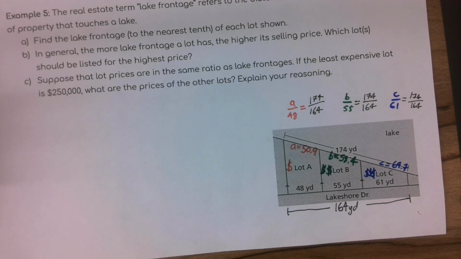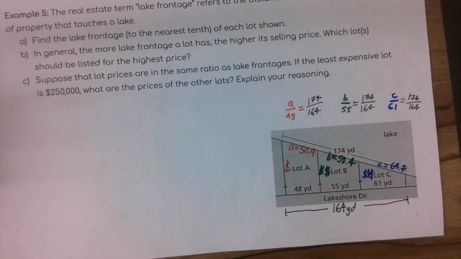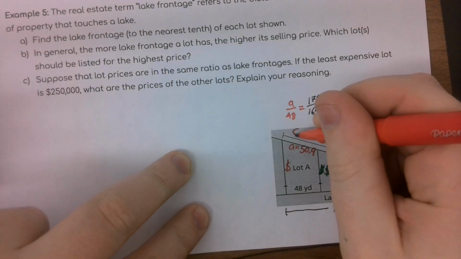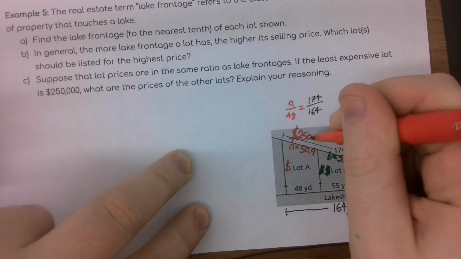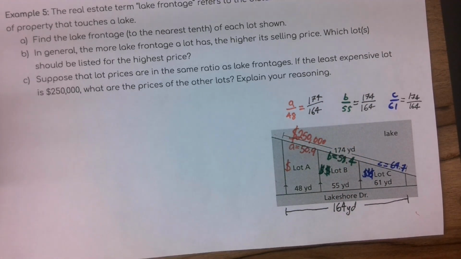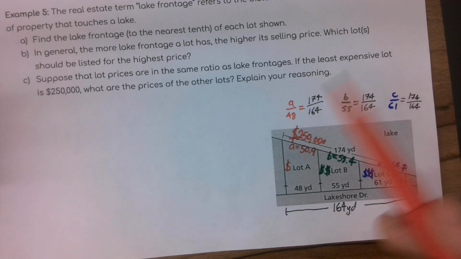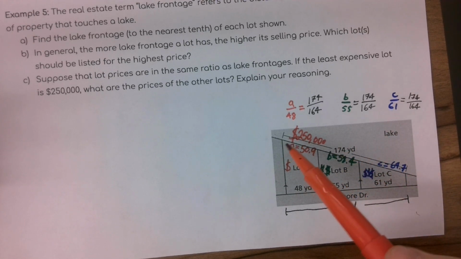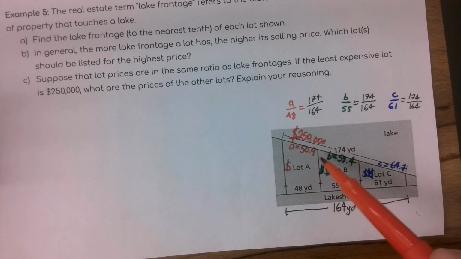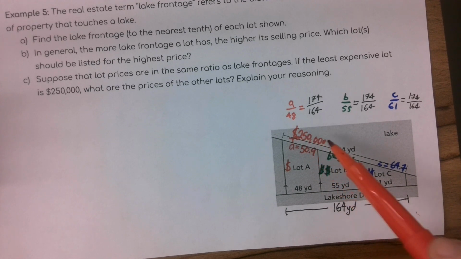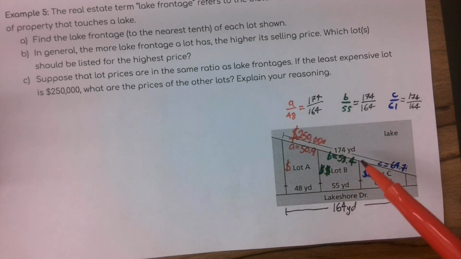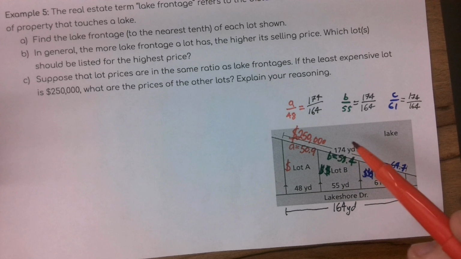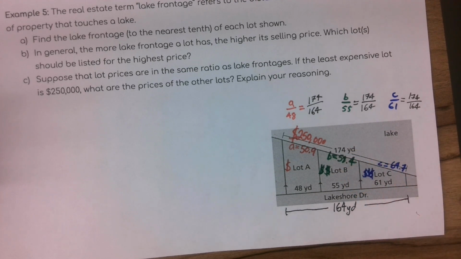Part C deals with the prices of the lake frontages. And it tells us the least expensive lot, which is Lot A, should be $250,000. We're trying to find the prices of the other lots. The good news is this. If you know the lake frontage and you can compare it to the price, couldn't you compare the lake frontage to the price of these other two as well?